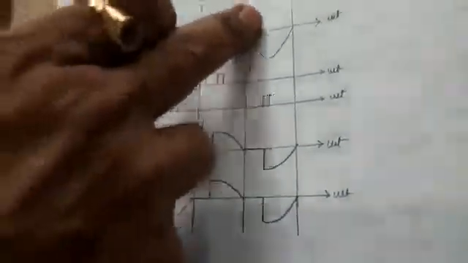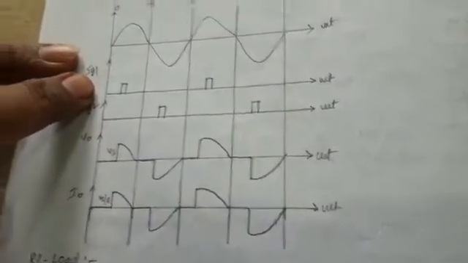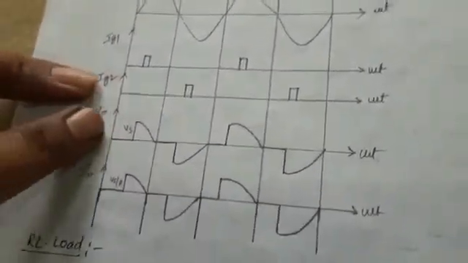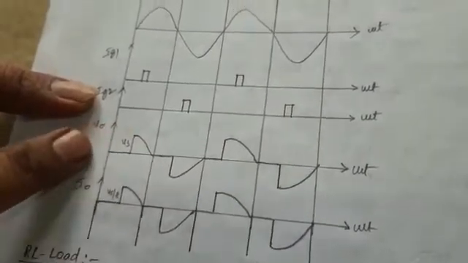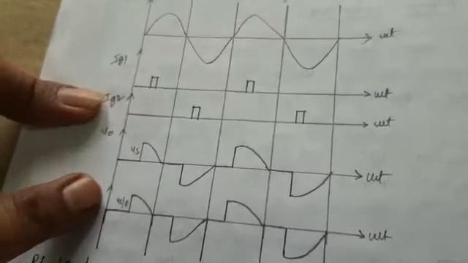Now you can observe the waveform. The input is a sinusoidal waveform here. We give the firing angle for the two SCRs, SCR 1 and 2. Now you can see the voltage waveform. This is taken for nearly, I think, alpha is 90 degrees. So voltage and current. Similarly for RL load.